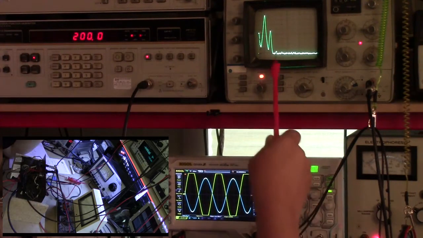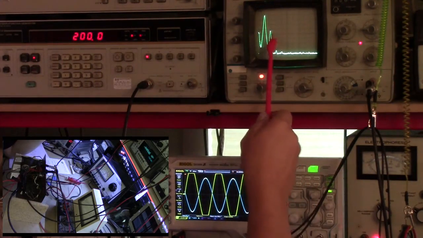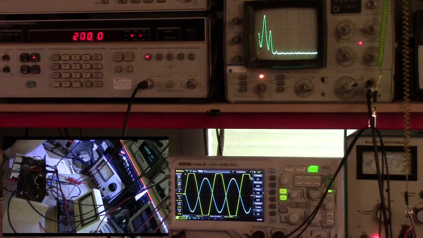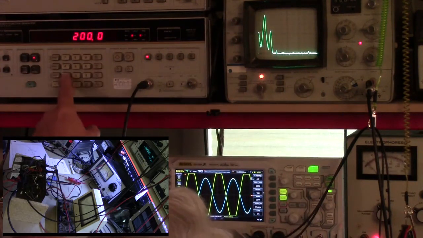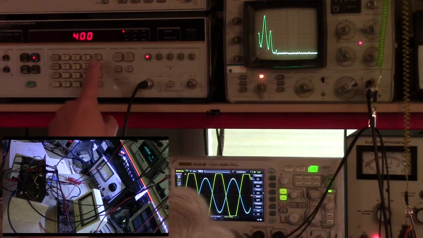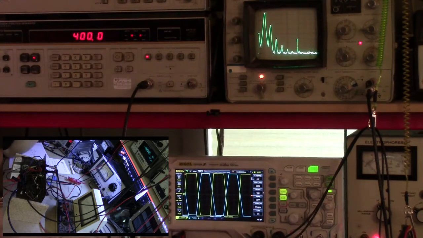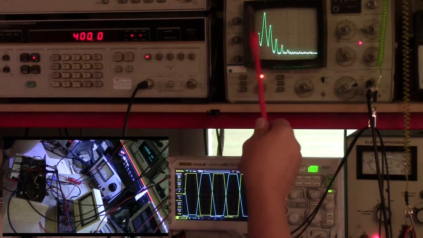Okay, so you can see that this is the second, and this is a little bit of the third, and a little bit of the fourth. That's at 200 millivolts peak to peak. Let's go up to 400 millivolts peak to peak. We'll see what that is. All right, now we're seeing more harmonic distortion.